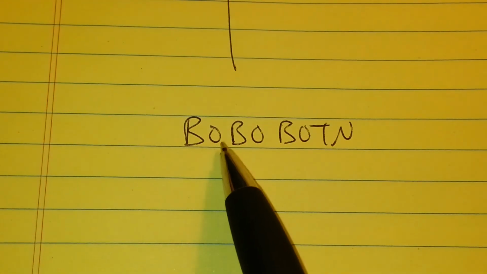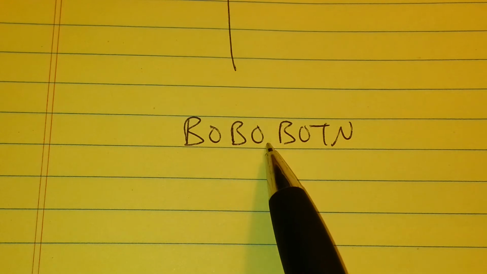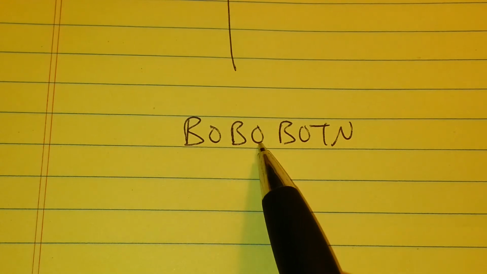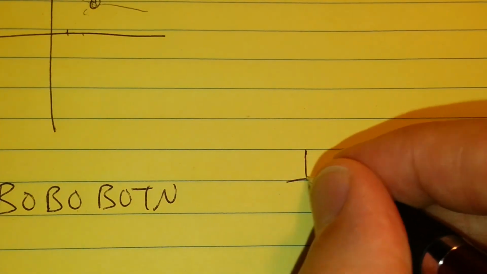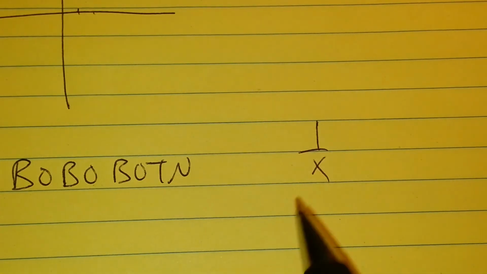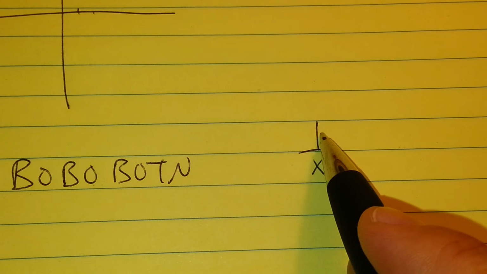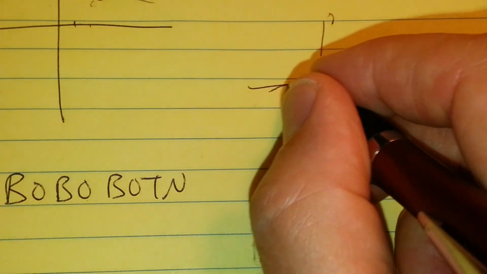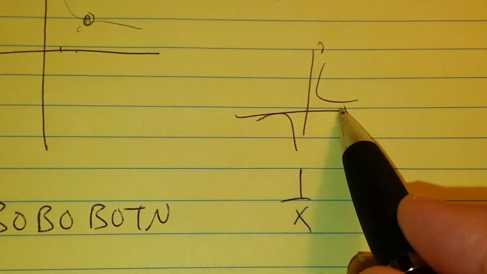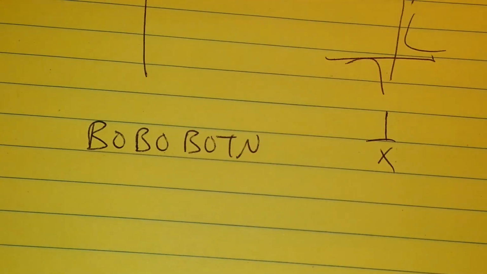If it's bigger on the bottom, y equals 0, the x-axis is your horizontal asymptote, like you would get for 1 over x. There's not even an x here: x to the 0, x to the 1, bigger on bottom. You'll have the x-axis as your horizontal asymptote.